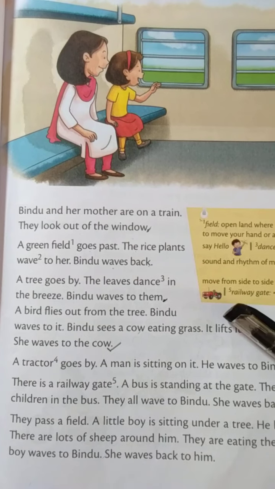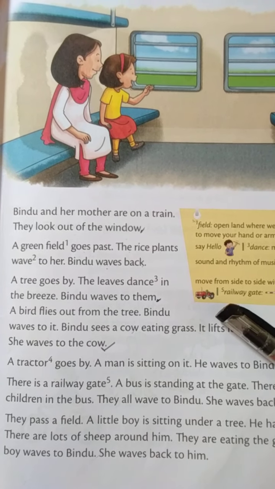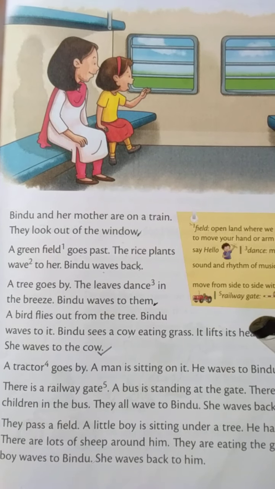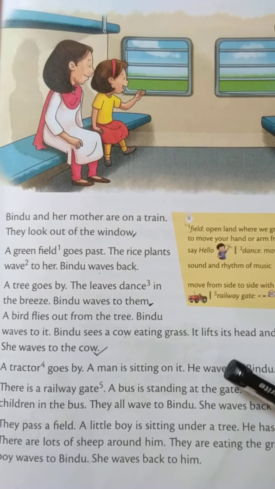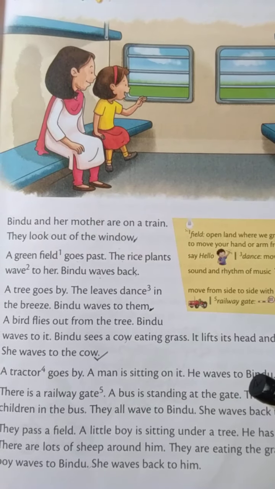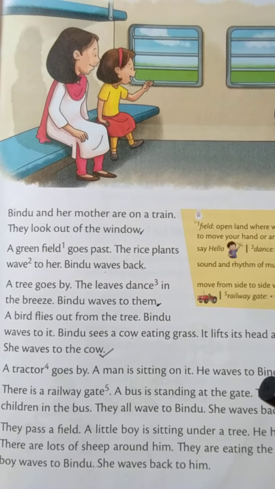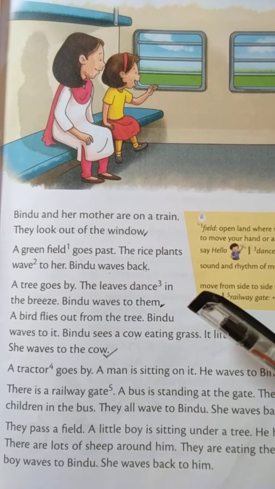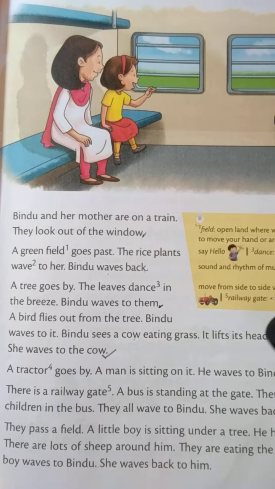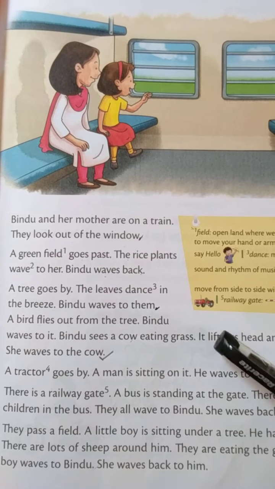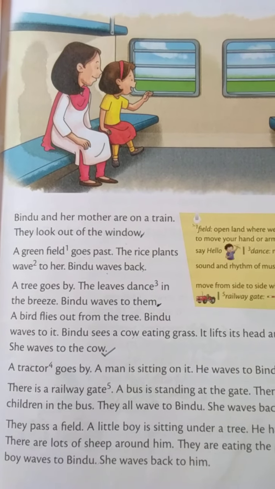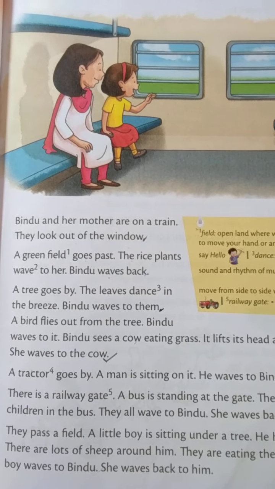Children, as we all know, when we are traveling, we see different kinds of birds flying from the trees, isn't it? And the cows grazing in the field. Sometimes we see that, and it lifts its head and says "Moo" when we see them. Yes or no? In the same way, when Bindu is traveling on a train, she sees all these things. Birds were flying and the cows were eating grass, and it lifts its head and says "Moo." So at that time what she did, she waves back to the birds and the cow.